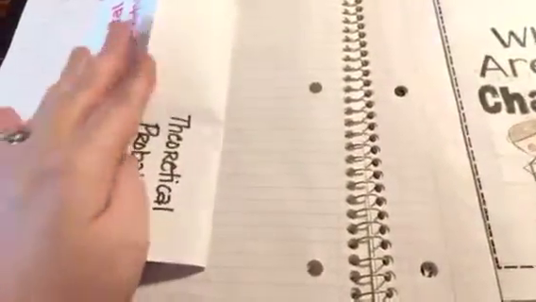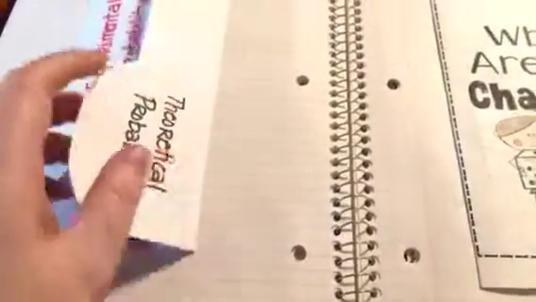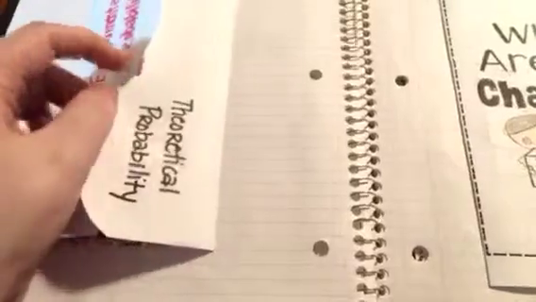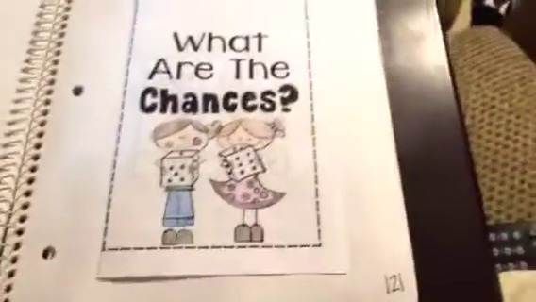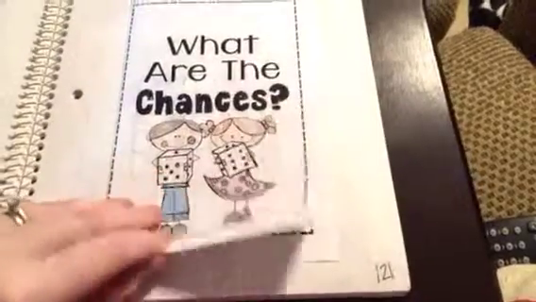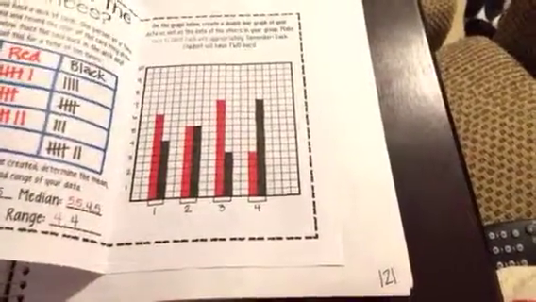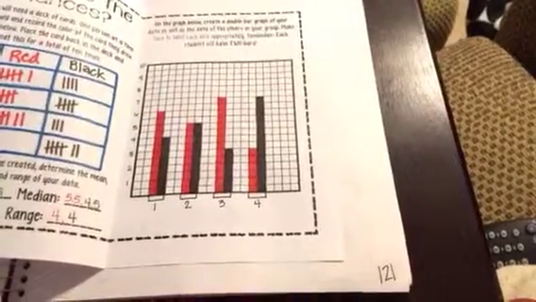Okay? And then this little tab book just closes right back together like that. And then the output activity is also called What Are the Chances? This is where students get together in a group and basically repeat that activity themselves.